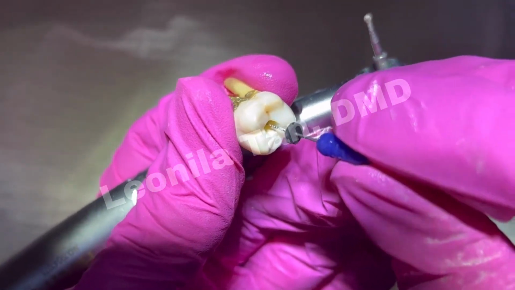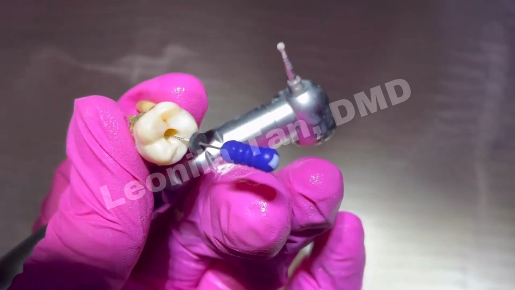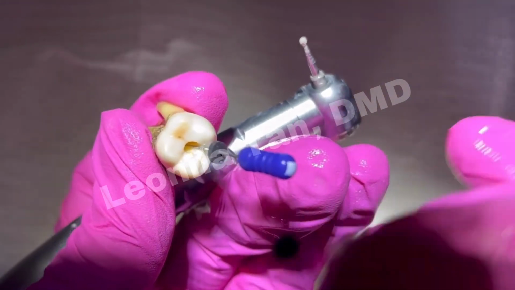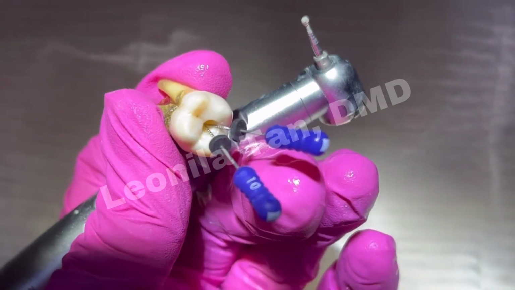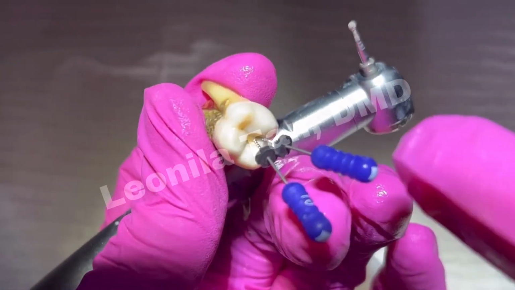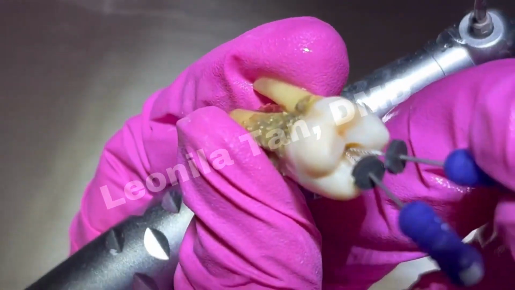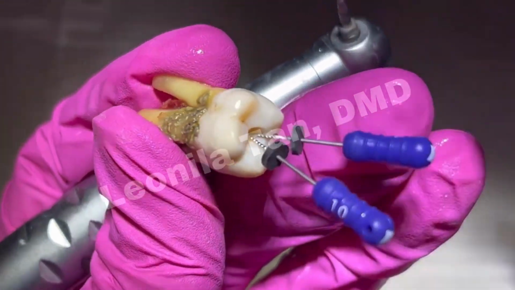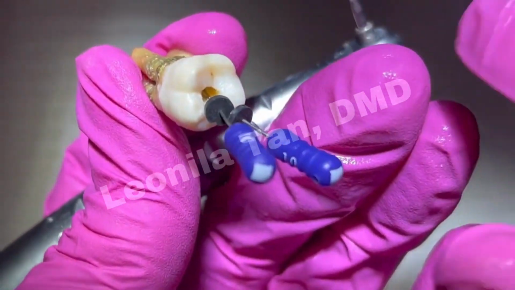So we've located a canal there on the buccal side, and let's just check. This one goes to the palatal side. So now you have located two canals, the palatal and, basing on the direction, it wants to go to the distal, so you have your distobuccal canal.